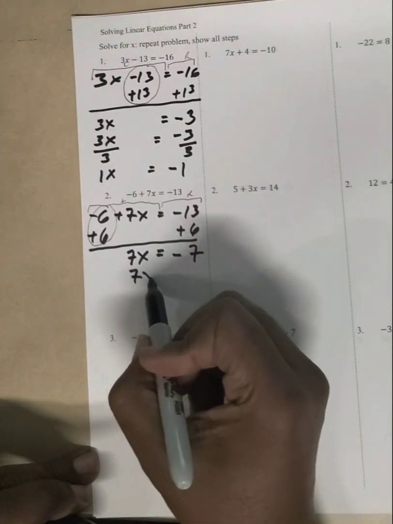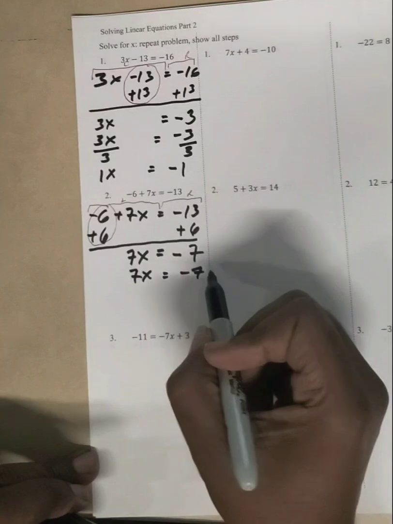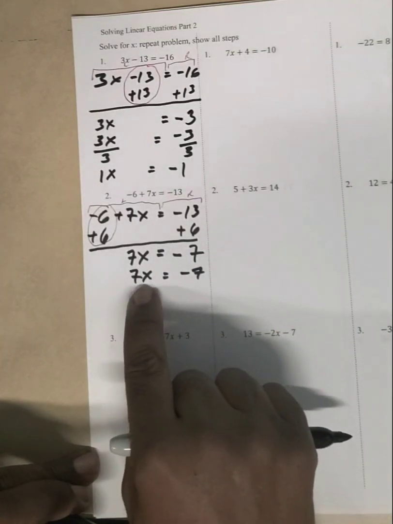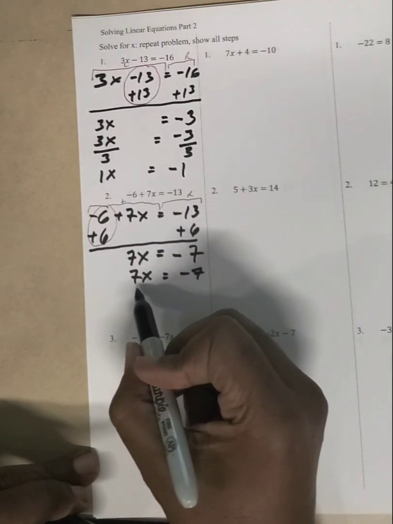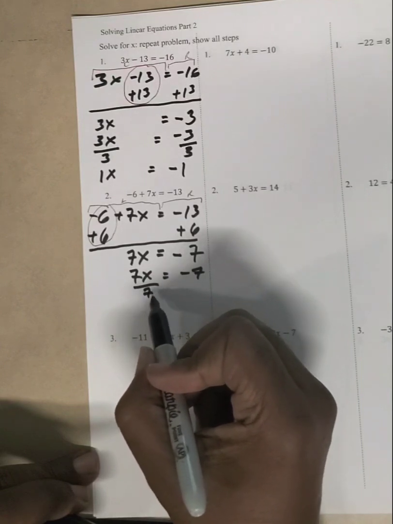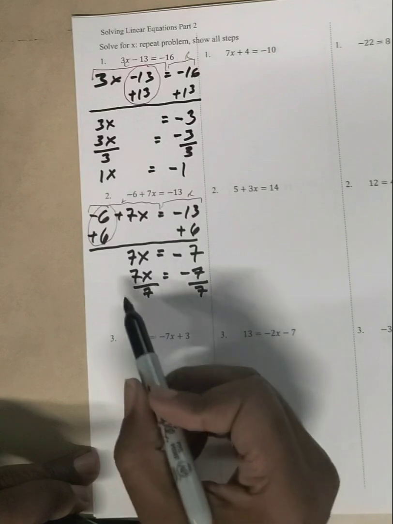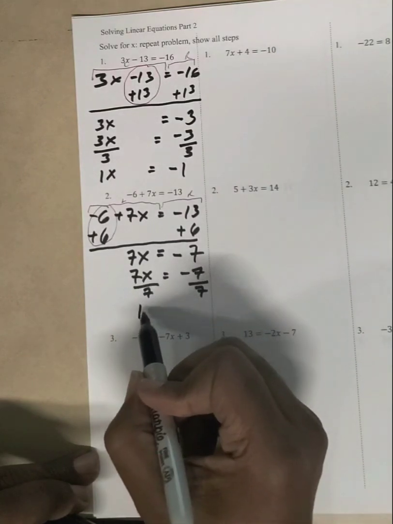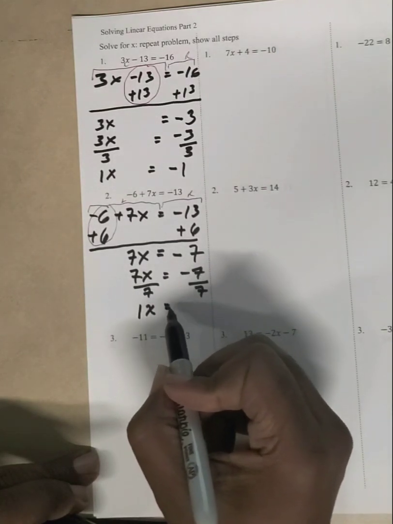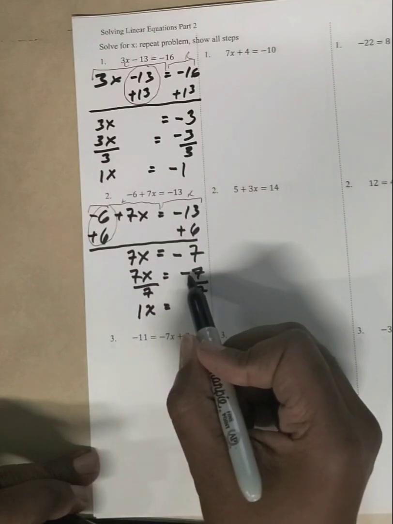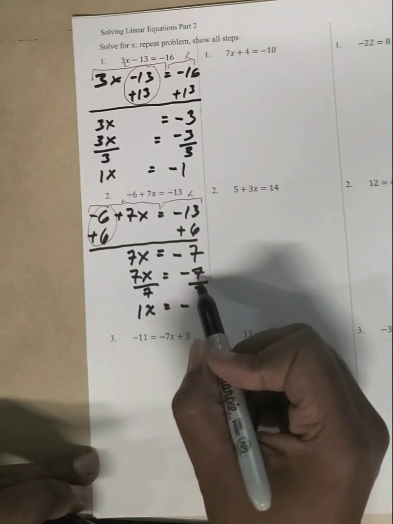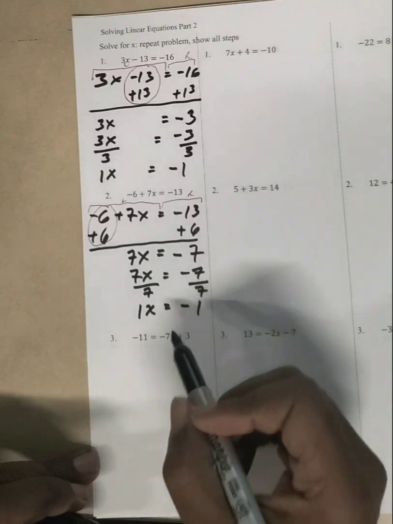Now I'm going to write my problem again. 7x equals negative 7. And now we want to remove our multiplying 7 on the left side by using a dividing 7. If you do it on one side, you do it on the other. So another dividing 7. 7 divided by 7 is 1 times x. And this equals negative divided by positive is negative. And 7 divided by 7 is 1. So x is negative 1.